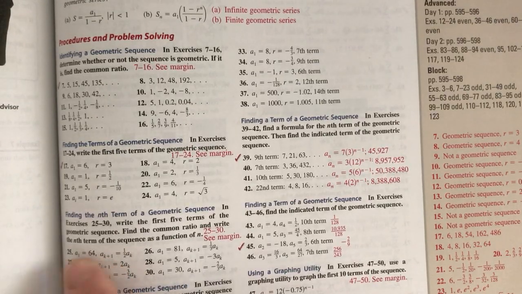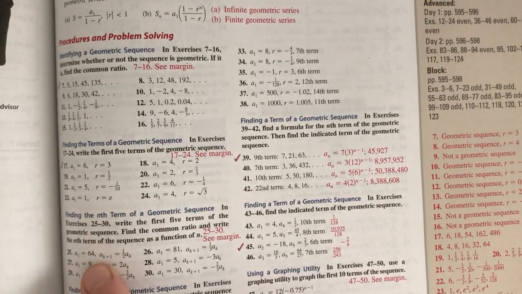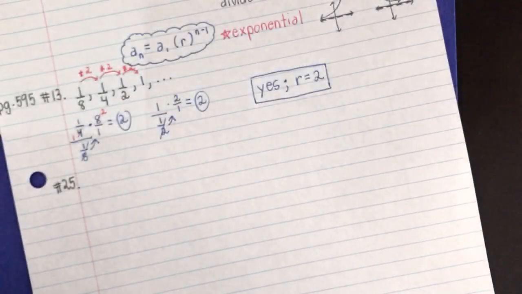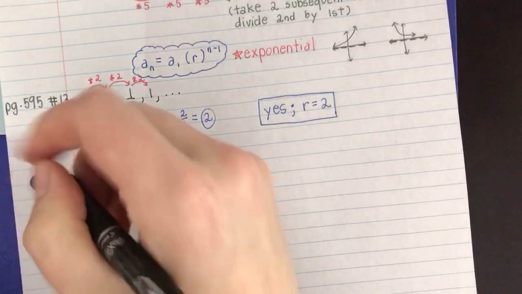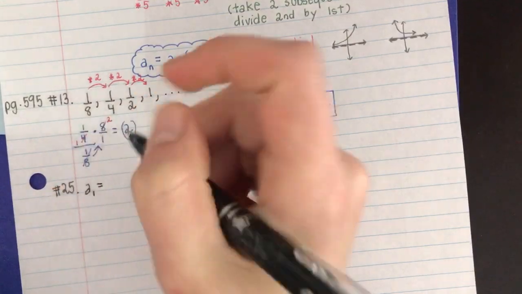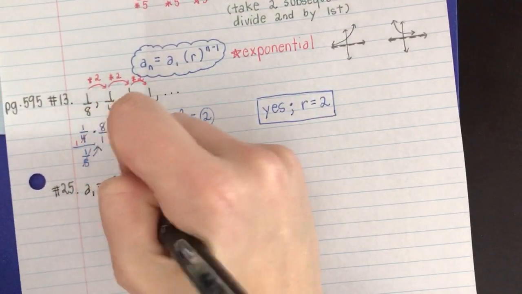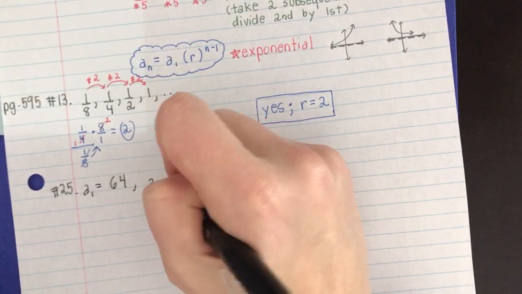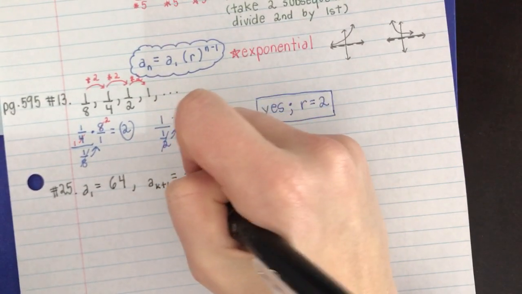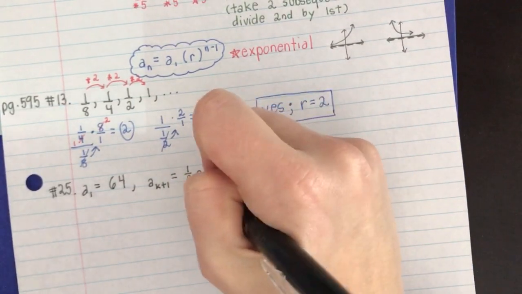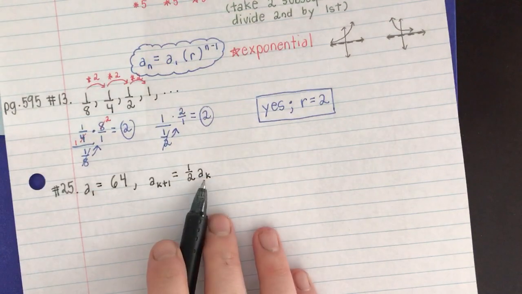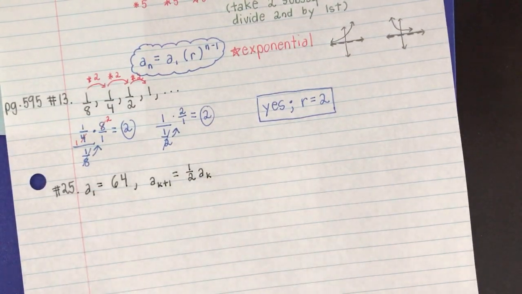So on 25, we have a sub 1 equals 64, a sub k plus 1 equals 1/2 a sub k. So we'll write that down. To get to the next, you're multiplying that previous term, remember that's what that means, by 1/2.